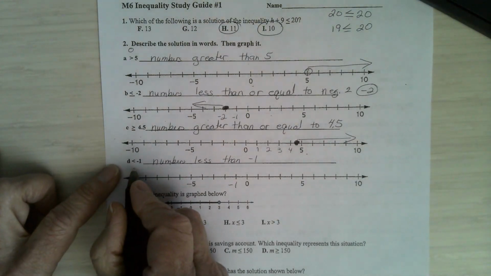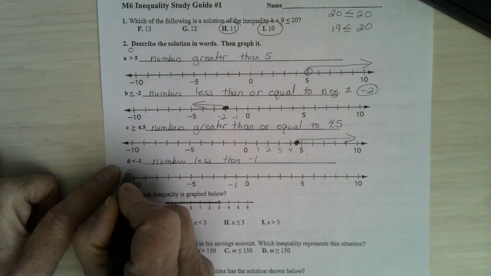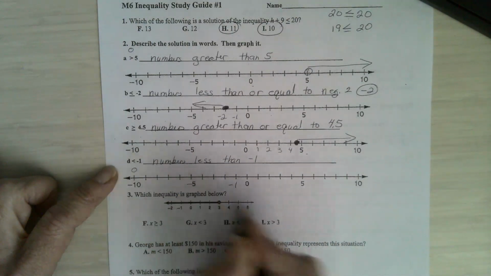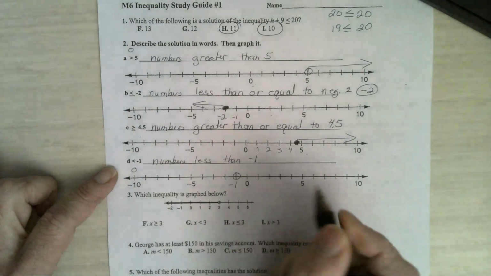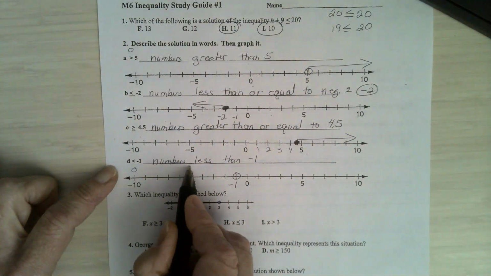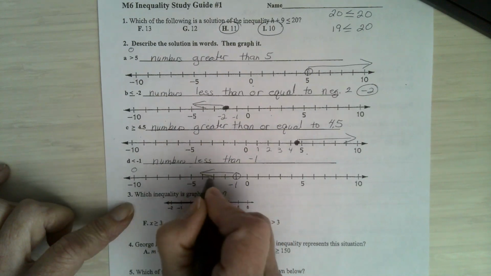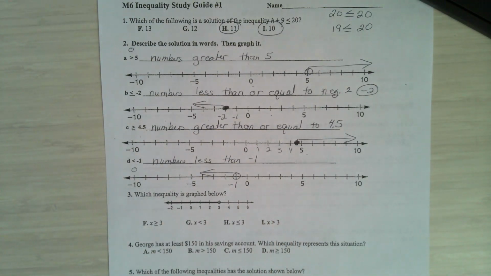No, it's open. Because is there a bar with that one? No. So when there's not a bar, it's an open circle. So an open circle on negative 1, and the less than numbers live left. Okay? Any questions on that? All right. Let's go on now to the next problem.